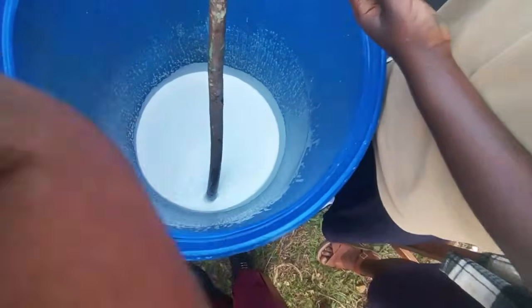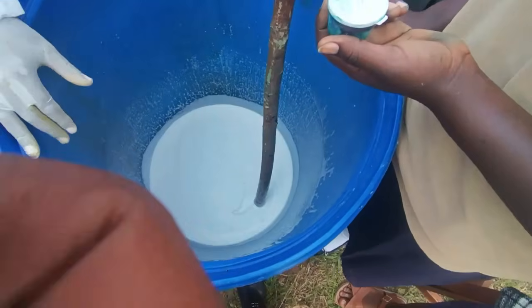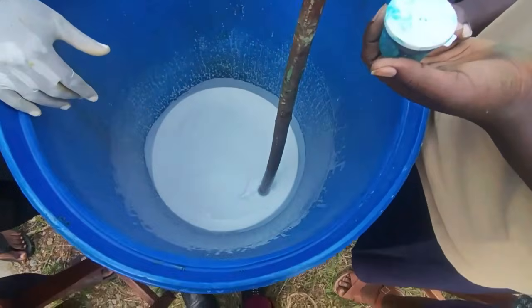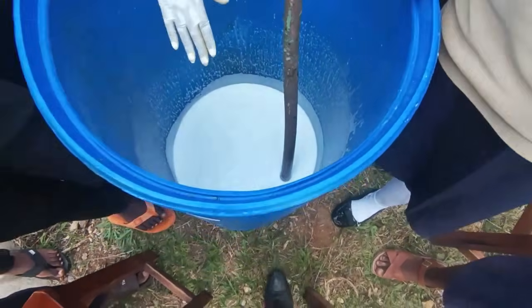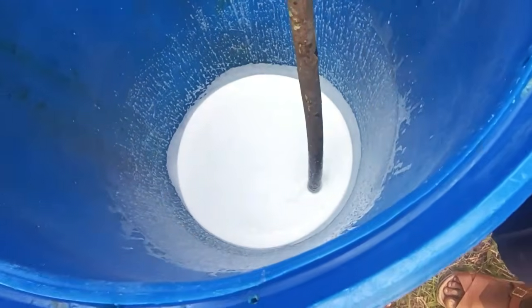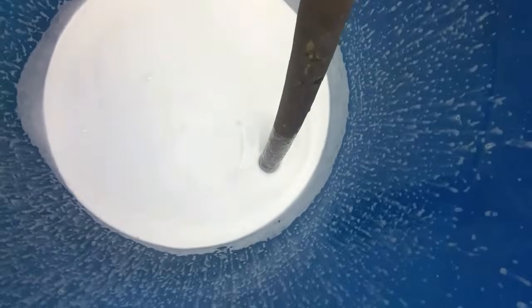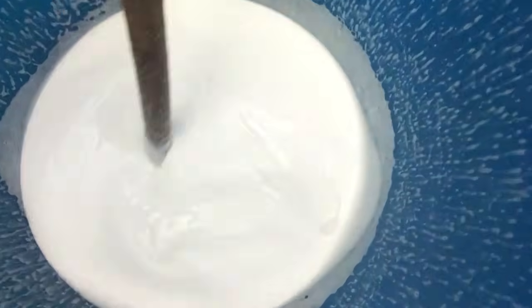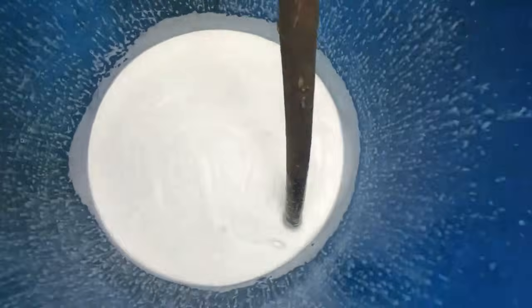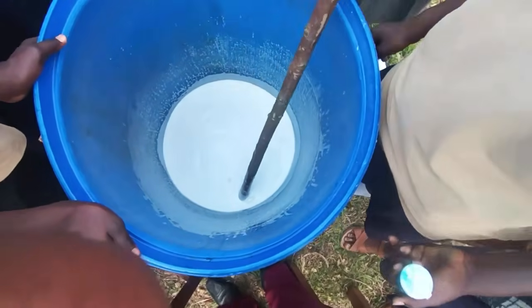So at this stage we already have our liquid soap. This is our liquid soap, but as I said, the ingredients we used are for 40 liters. So our part now is to dilute to 40 liters, and then we can add other additives. The additives we talked about are the color. We also add additives like perfume, but we said all those are optional. So we get our water.